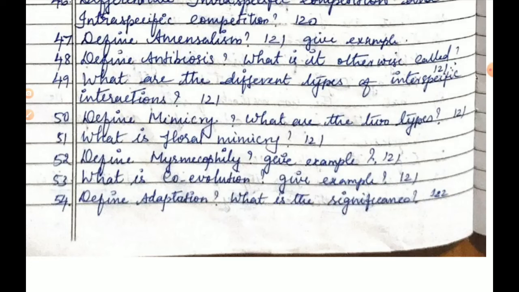The significance is given in the same paragraph: it enables the organism to exist under the prevailing ecological habitat, that is, to exist under the surroundings.